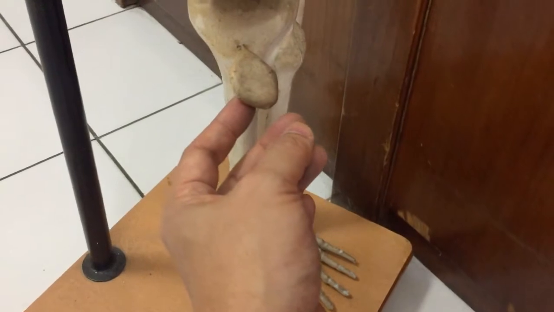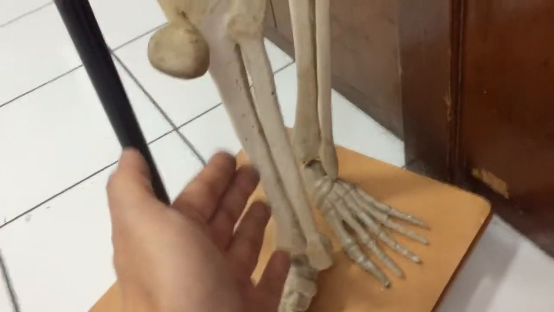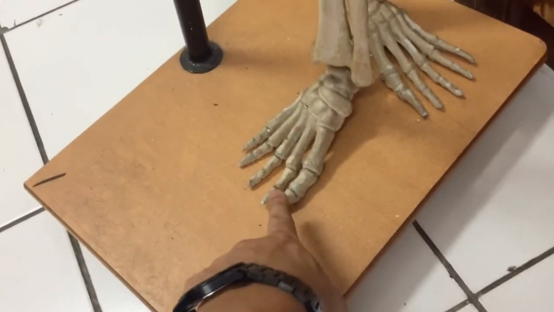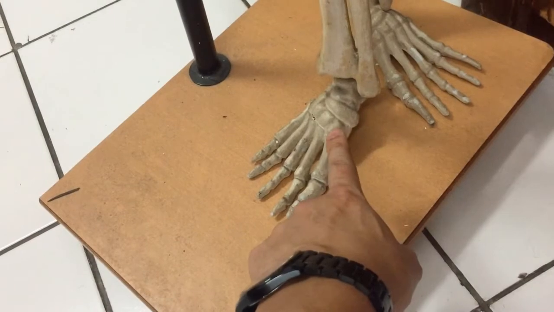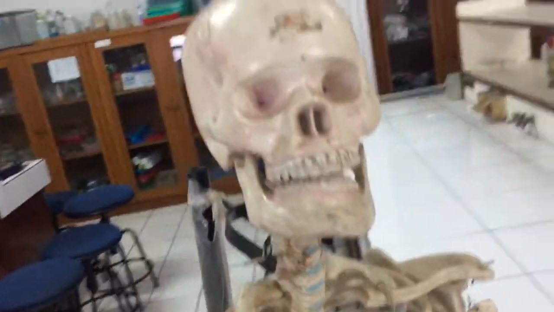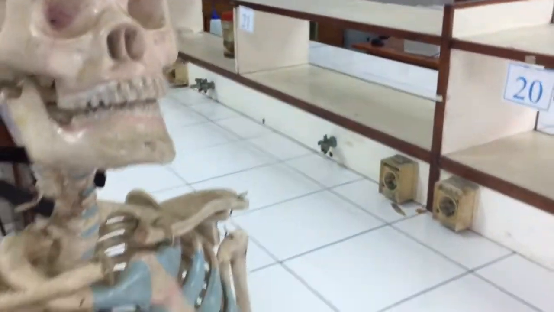Actually the position is not really like this, but forgive us. Then tibia, fibula, tarsals, metatarsals, and digits, the phalanges. Again, I don't want to instruct you to memorize all of those, the teeth, nose, whatever.